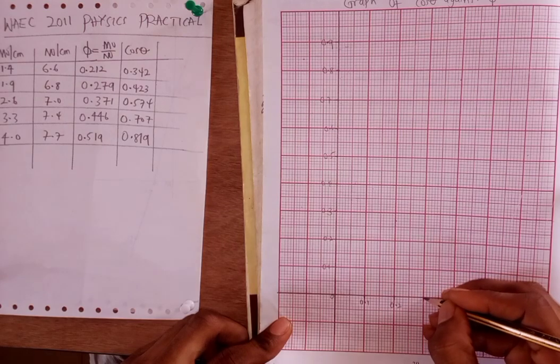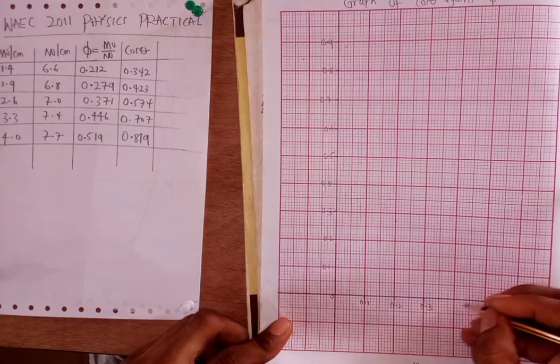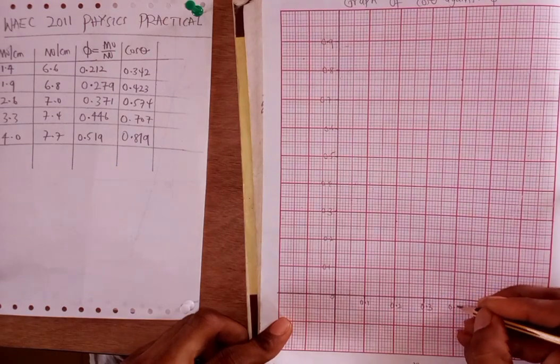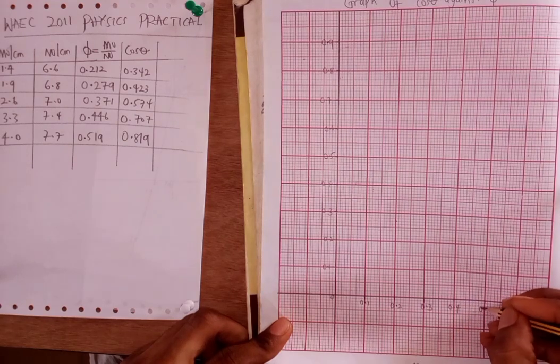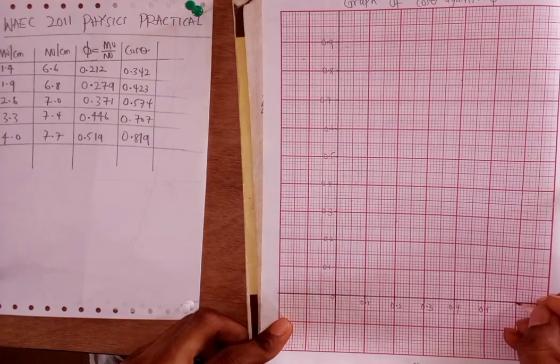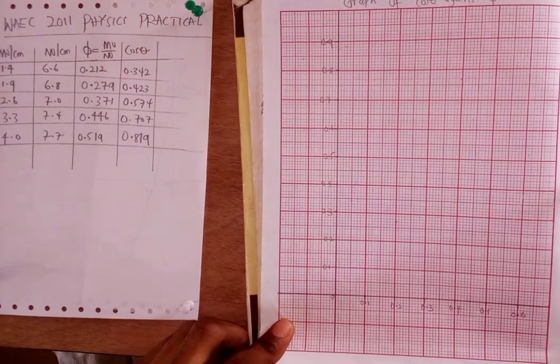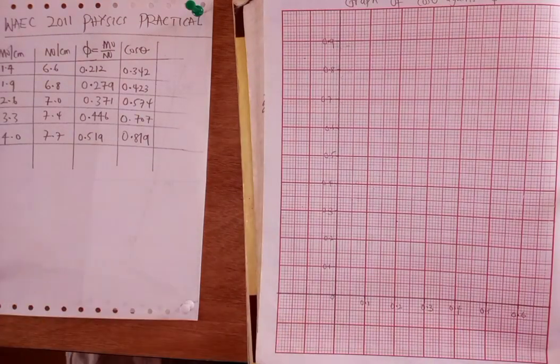0.2, 0.3, 0.4, 0.5, 0.6. You can stop since the highest is 0.519.